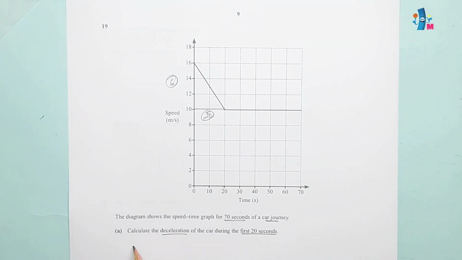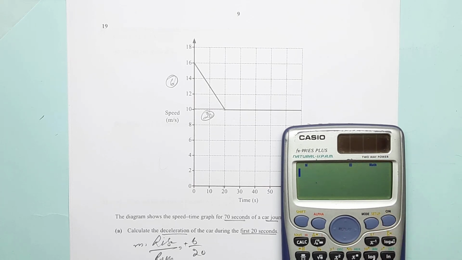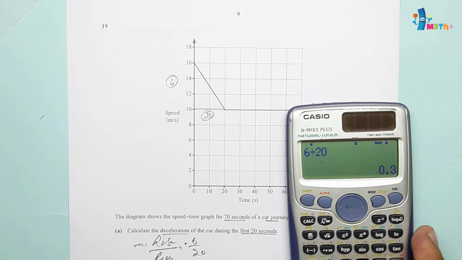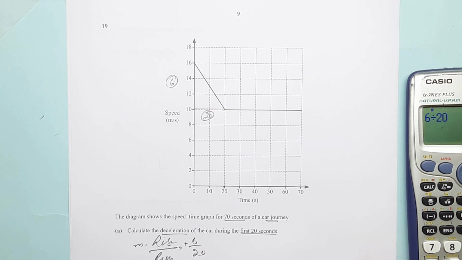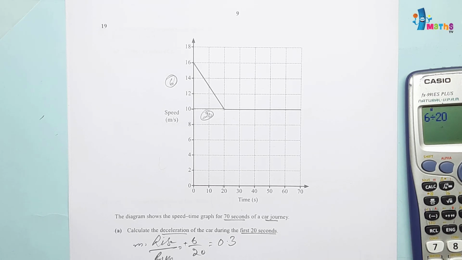So we can write here m is equal to rise over run, which is equal to 6 over 20, and this is negative, so we can put negative. Basically they are saying deceleration, so no need to put negative. You can write 6 over 20. If you are writing deceleration, it means negative. If you are writing negative acceleration, then you will have to show it with the negative sign. So 6 divided by 20. In the question they have mentioned deceleration, so that's why I am not writing minus here. So the answer will be 0.3.